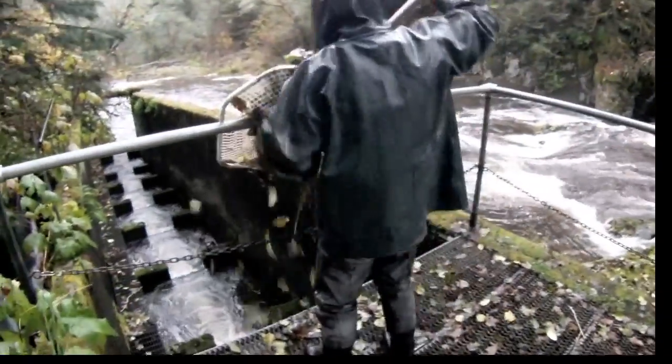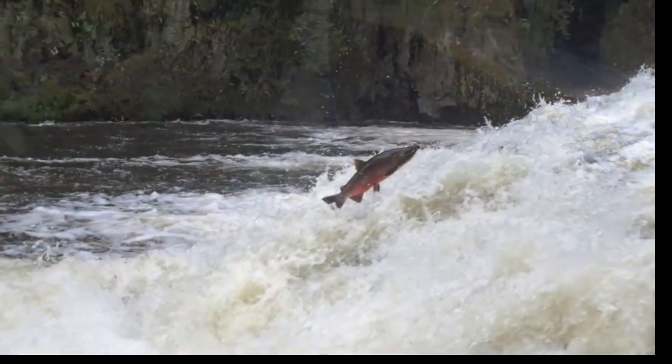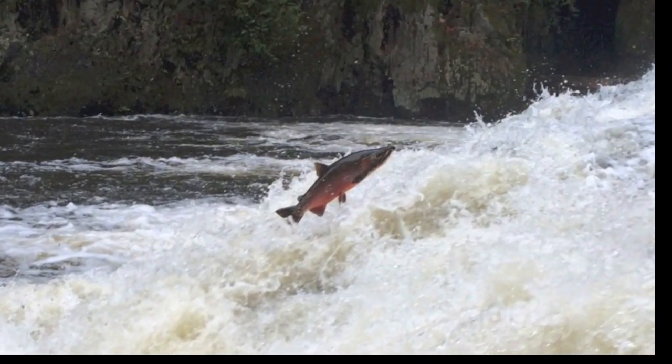With the grates clean of leaves and other debris, and a steady turbulent attractant flow down the ladder, it was our hope that we would reduce the number of fish jumping Waterhouse Falls and attract more fish into the trap to be tagged.